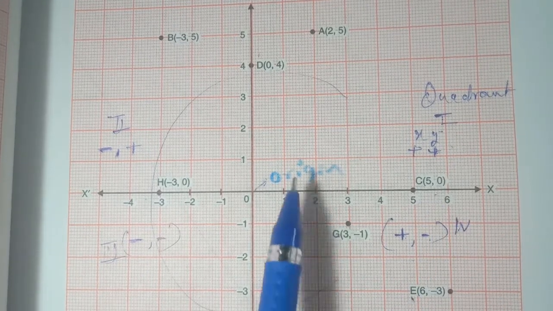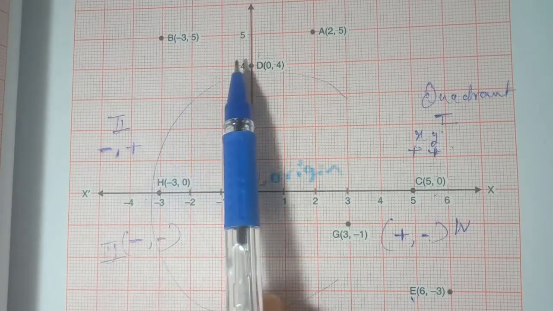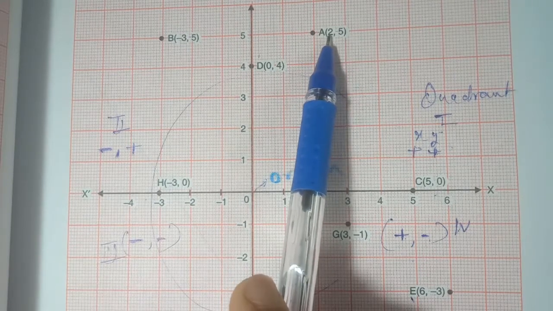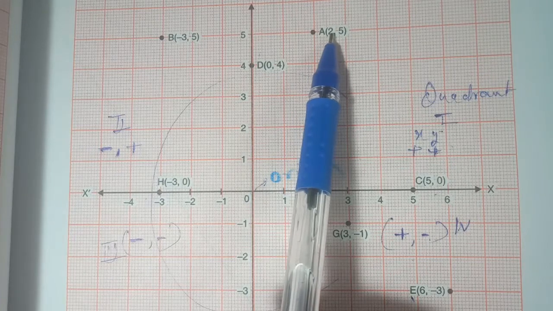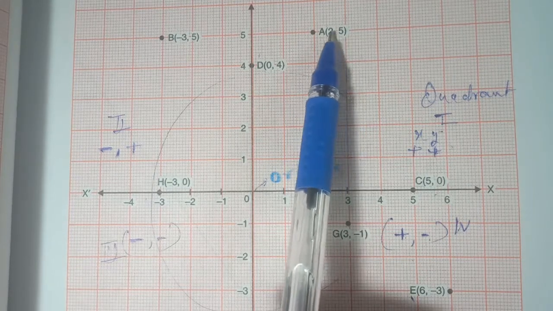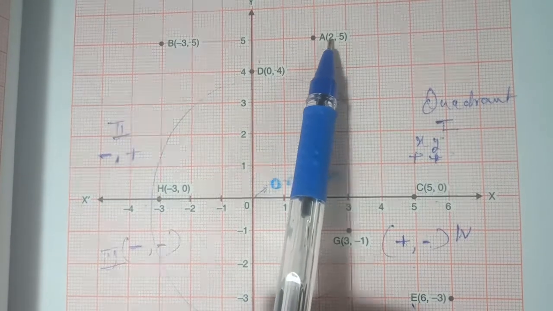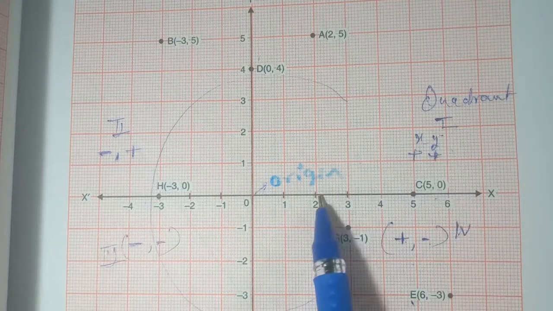Now some points are already plotted over here, so let us check the points. Point A is 2 and 5. You can easily see both the values are in positive sign, so they are plotted in the first quadrant.